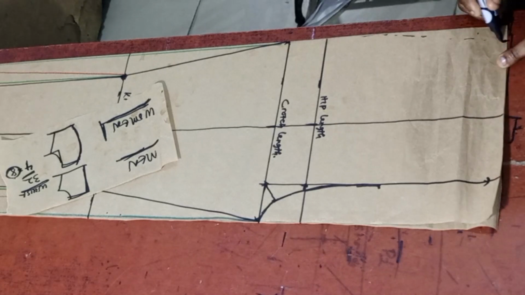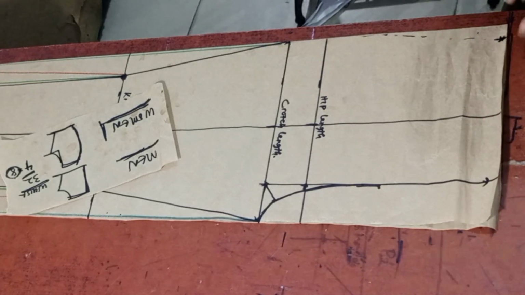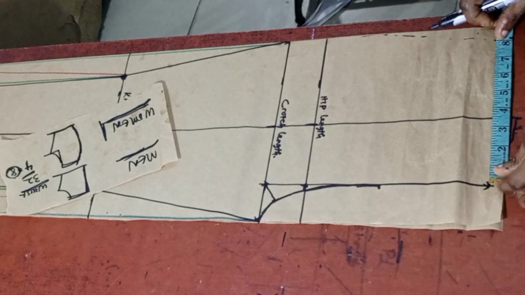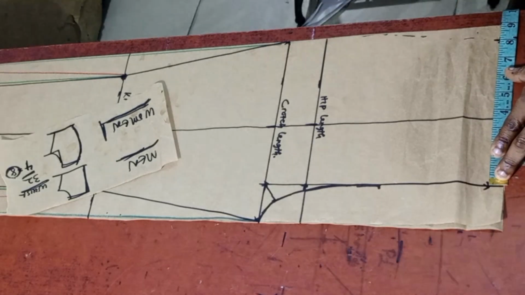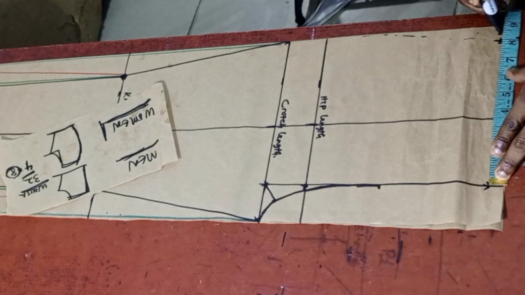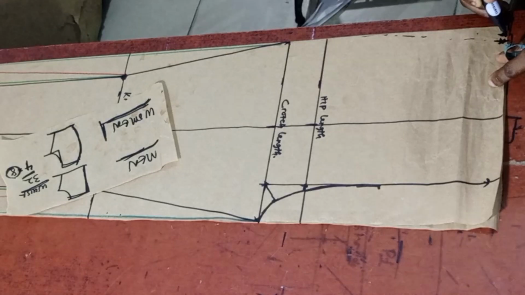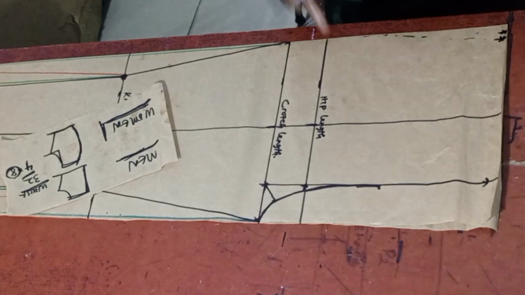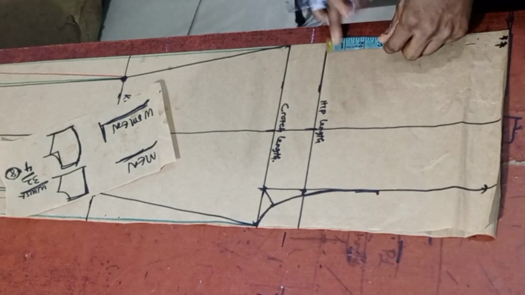Are you seeing it? Measure from there 8 inches. Why are we using 8 inches? Because the waist circumference is 32. Are you seeing it? Measure from here, then down to that point 8. Then add extra half inch. Half inch or 1 inch. Please, this half inch or 1 inch is for seam allowance or any other thing.